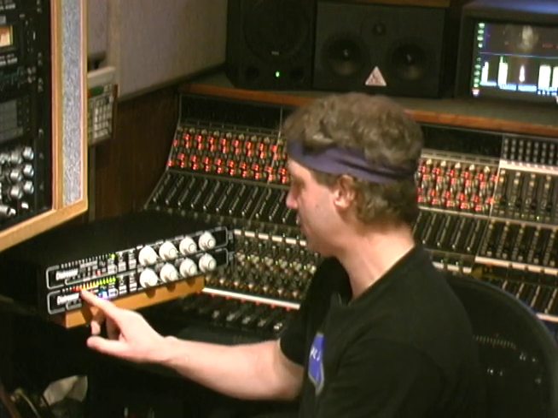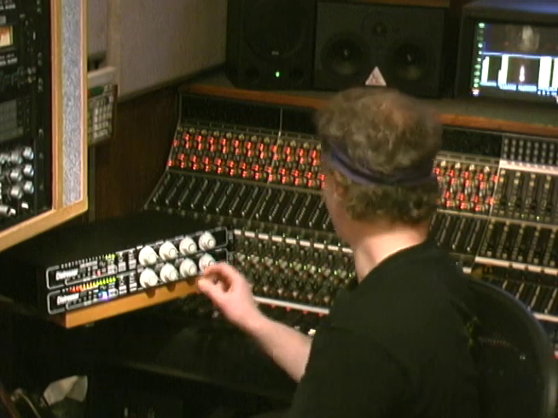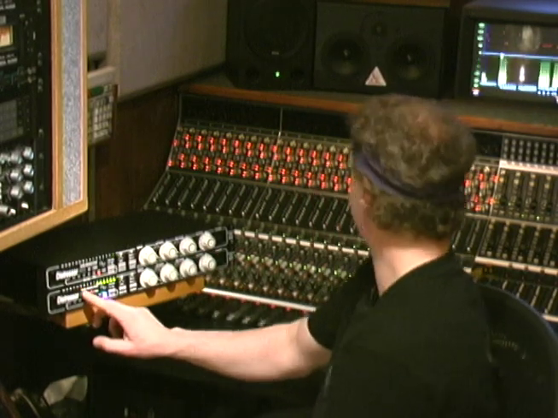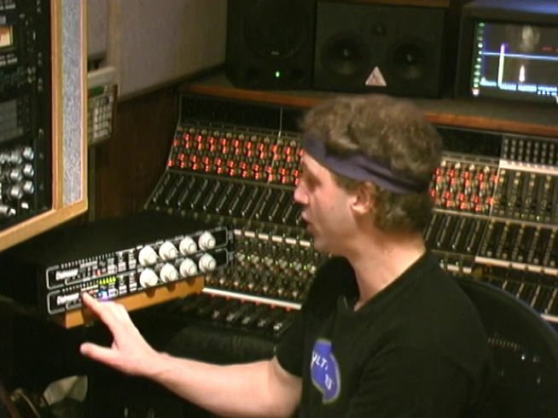If I bypass, you can see quite a bit of difference here. And actually, if you look at the actual peak output level, we're actually the same peak output level, but obviously the apparent difference in volume is drastic.